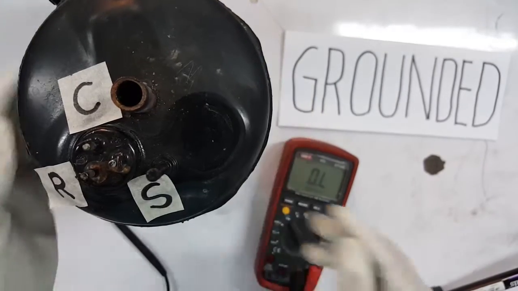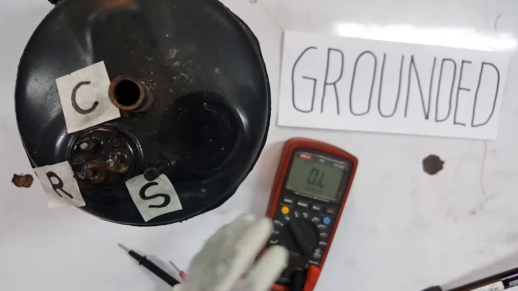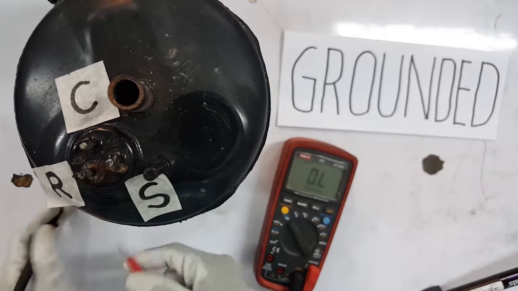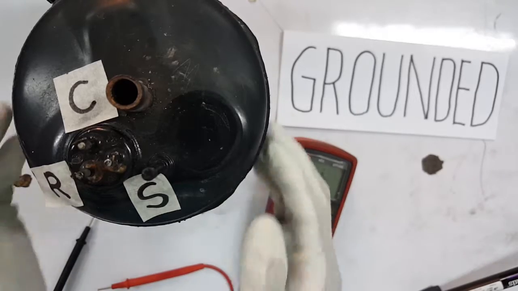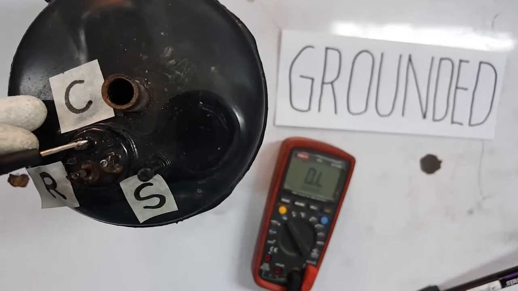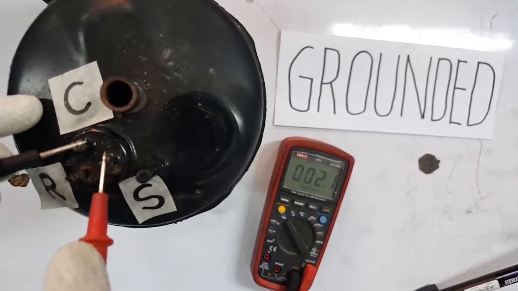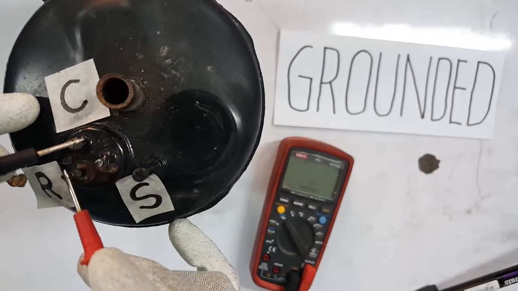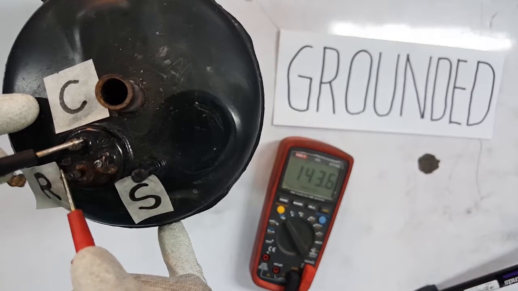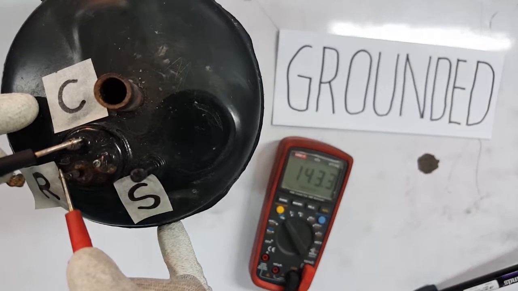Grounded motor compressor. Same terminals, we have common, running, and starting. Using a DMM, we are expecting that one of the terminals is connected to the body. Common to start. It says we have 2.1 or 2.0 ohms. Then common to running. And it says we have 143.3 ohms.